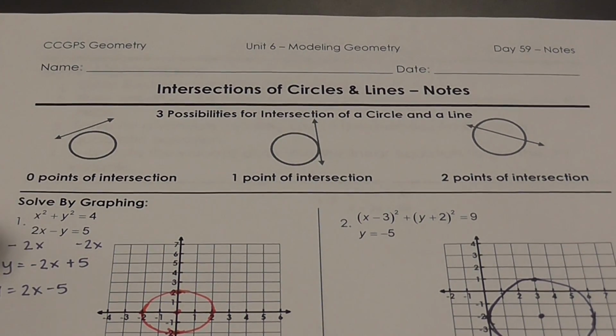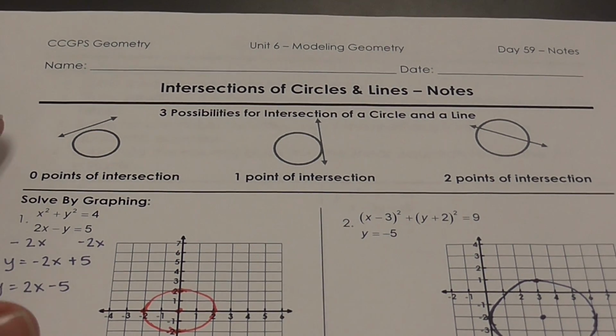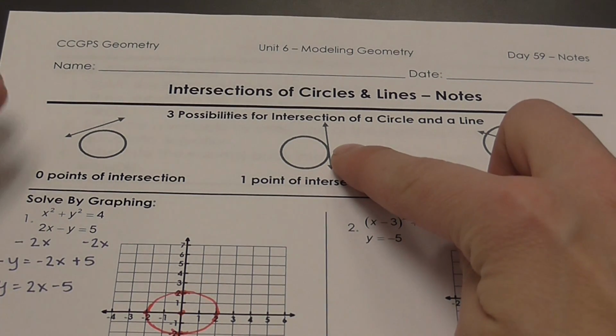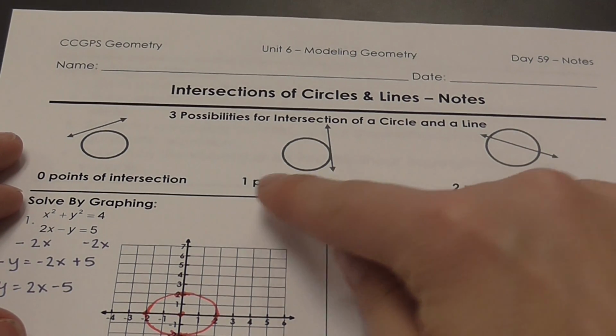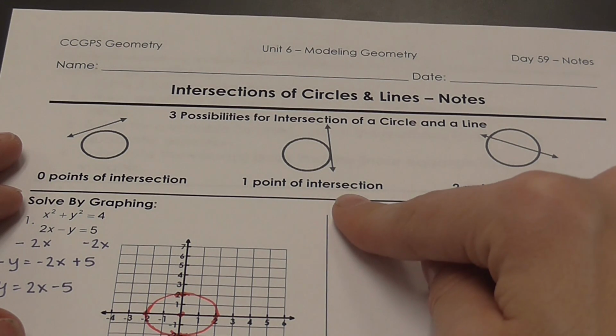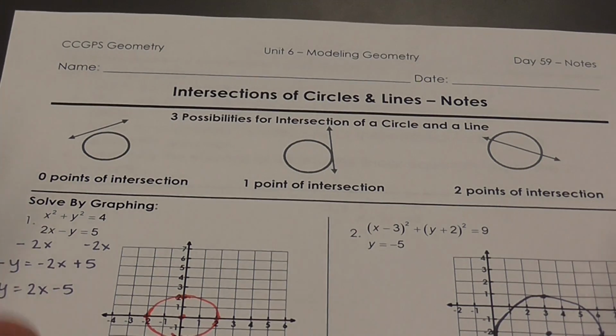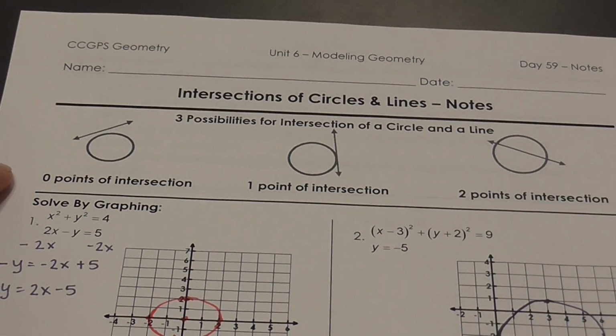circle, but it's not going to cross into the circle in any way, shape, or form, and that means there's no points of intersection. Then you've got the option where the line touches in exactly one place out on the edge of the circle. This is actually called a tangent line. It creates one point of intersection. And if the line goes through the circle, it touches in two places. There's no other options. It's either 0, 1, or 2.